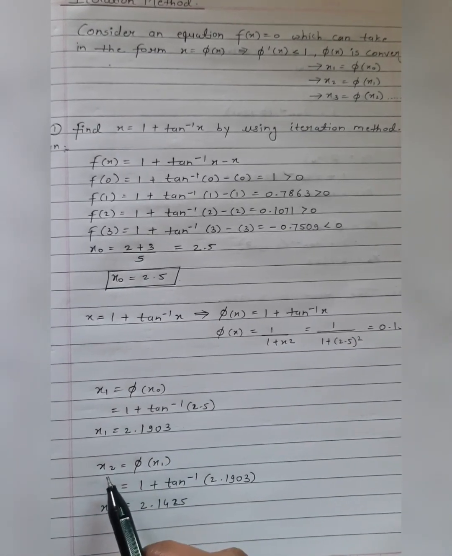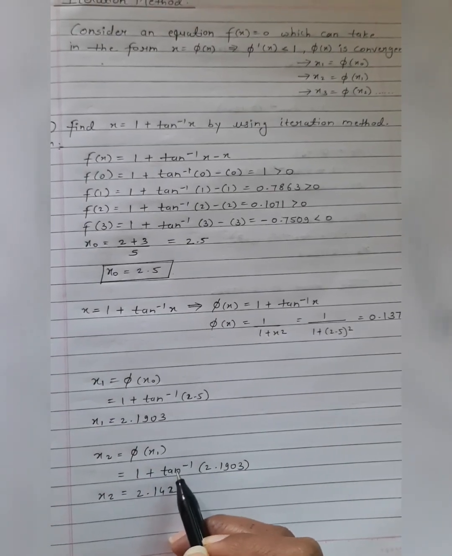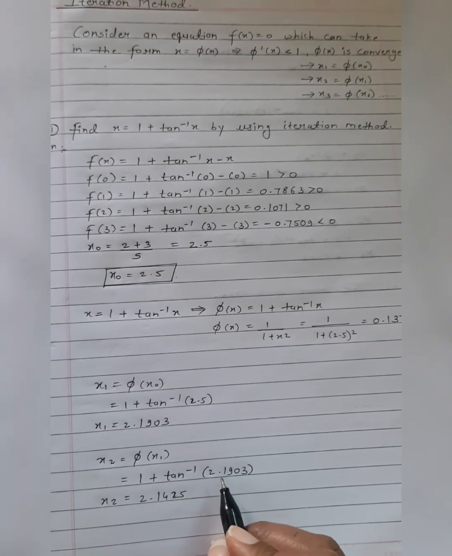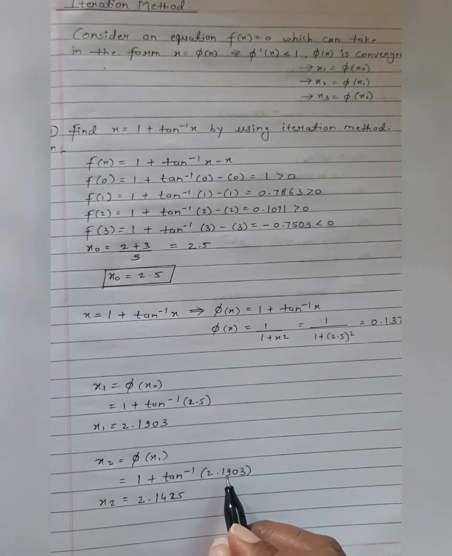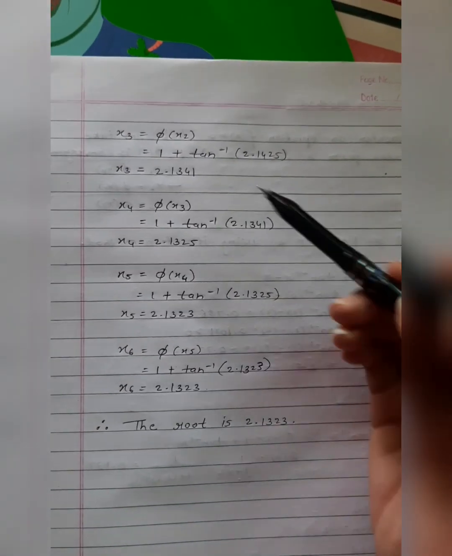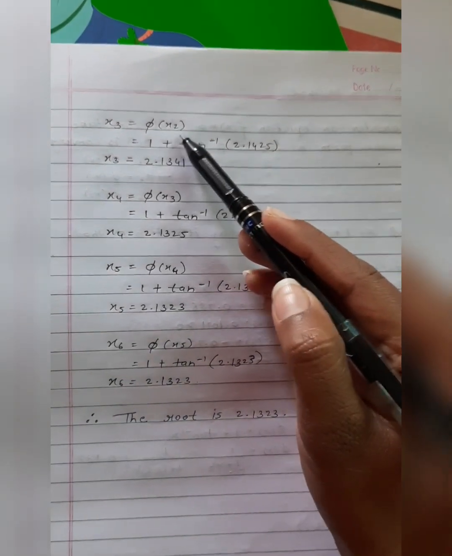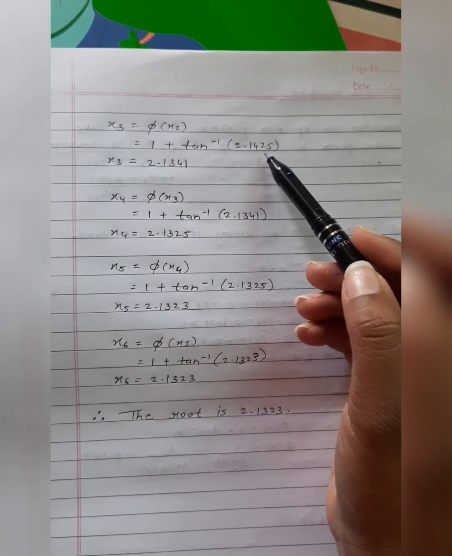So we have to take another iteration: x2 equals phi of x1 equals 1 plus tan inverse of 2.1903, so x2 equals 2.1425. Again x3 equals phi of x2 equals 1 plus tan inverse of 2.1425.